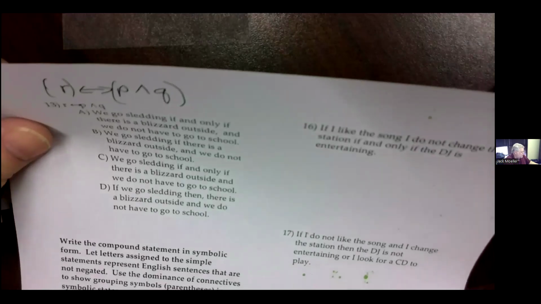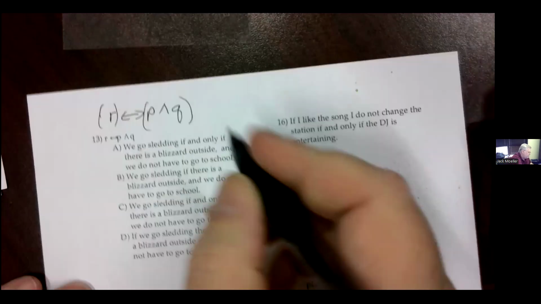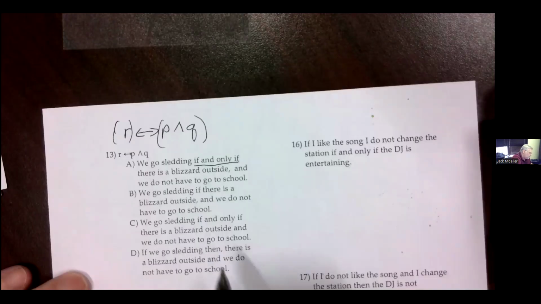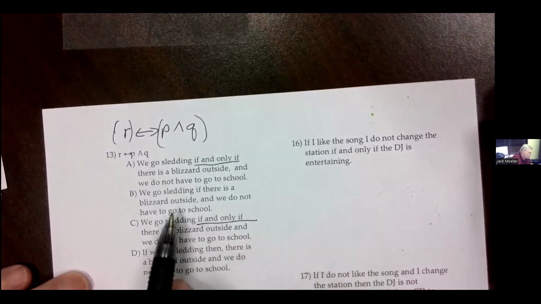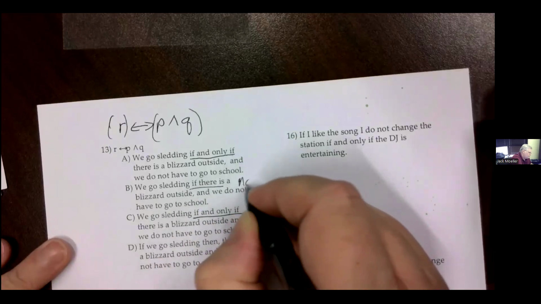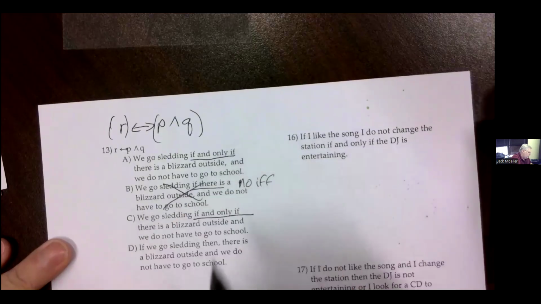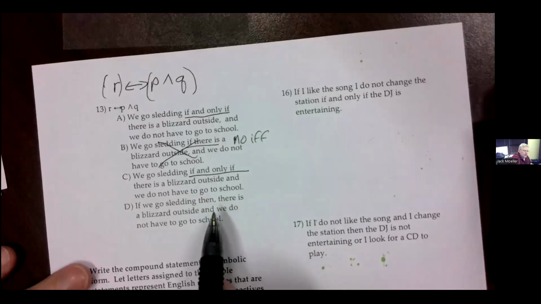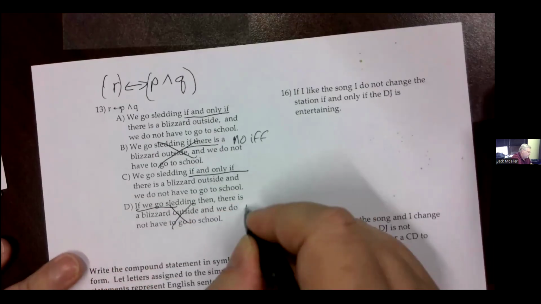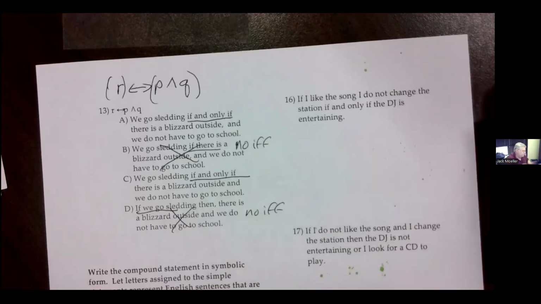So we need an if and only if. If you notice, B has an if there, so there is no if and only if. And D, if we go sledding, so there is no if and only if either. Okay, so just by that, we've eliminated two of the choices.